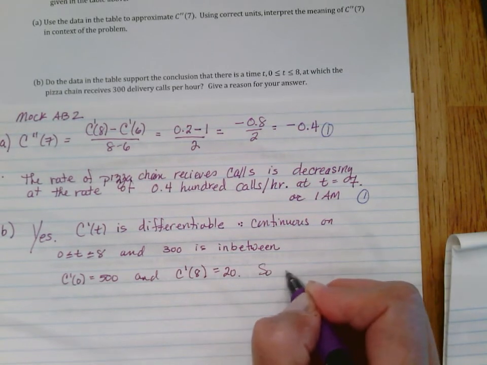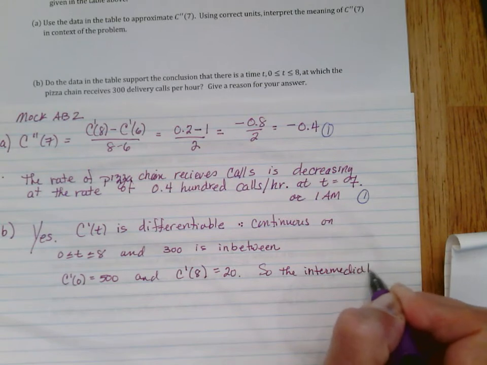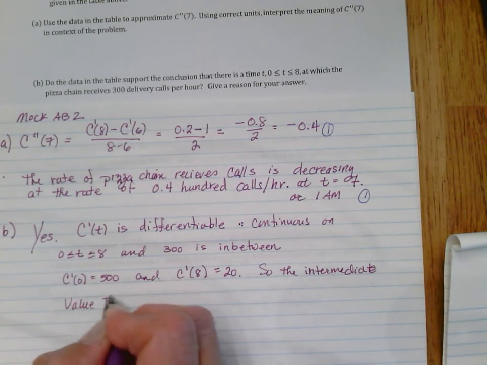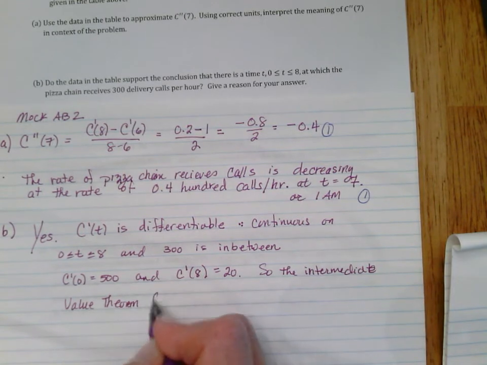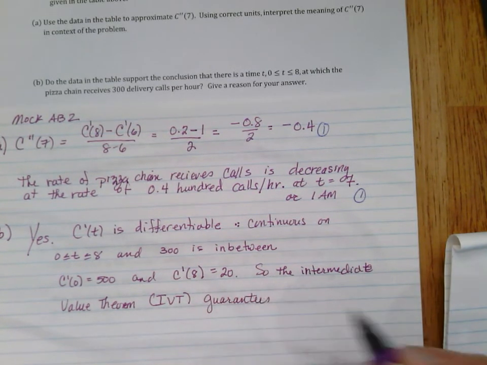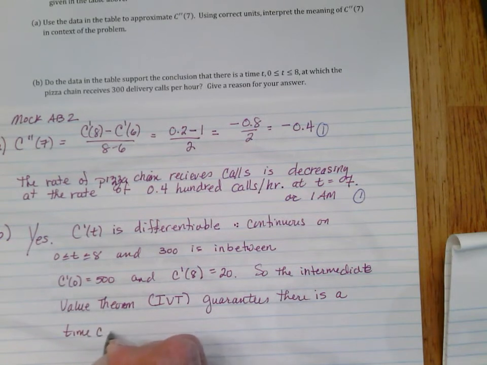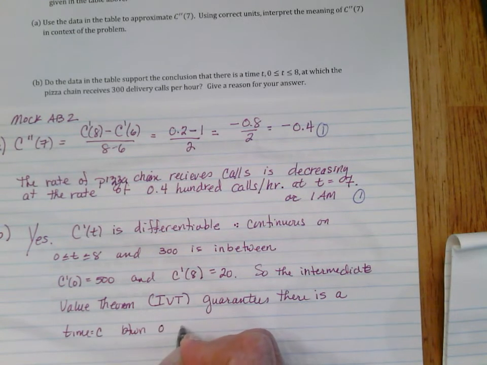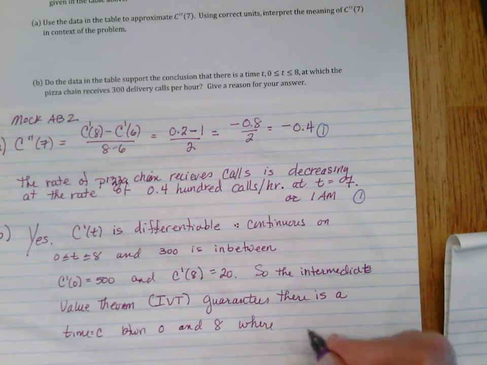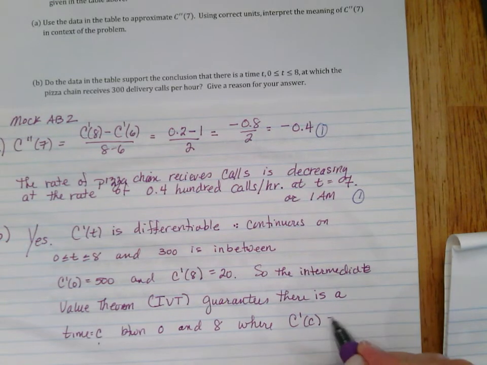So that means the intermediate value theorem, and you can abbreviate it IVT, guarantees there is a time c, time equals c, between 0 and 8, where c prime of c, sometime between 0 and 8, is 300.